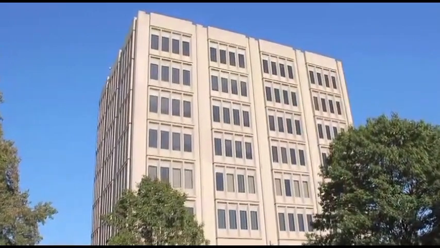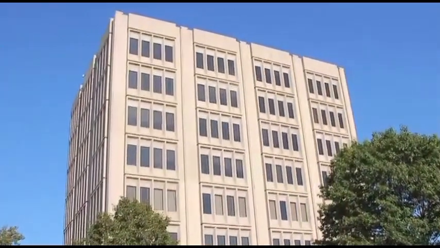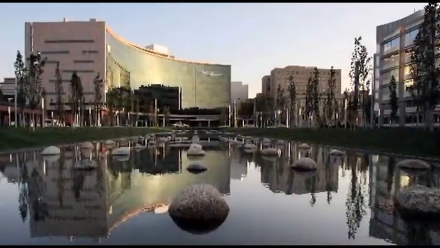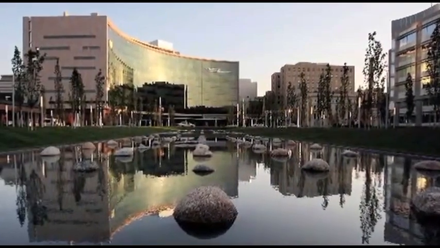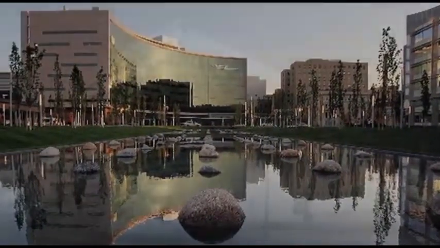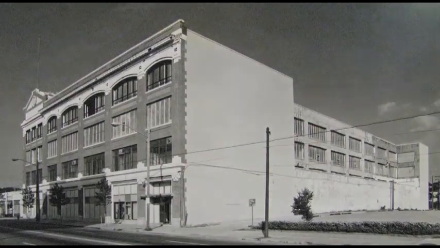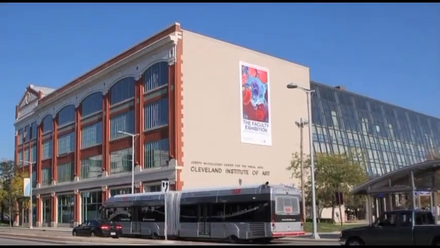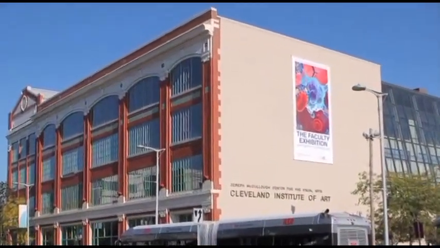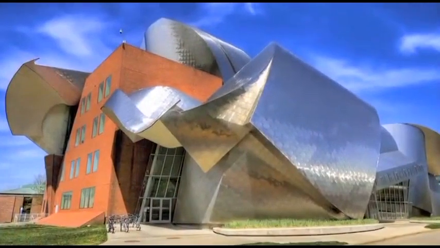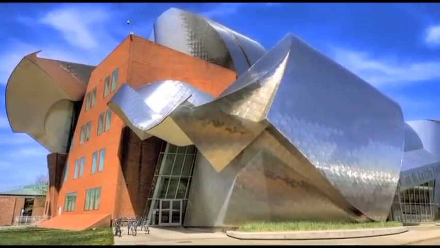The position of University Circle is more crucial to the future of Cleveland than ever before, as we've moved from an economy based on brawn to one based on brains. University Circle has attained the prime position in the city's future.